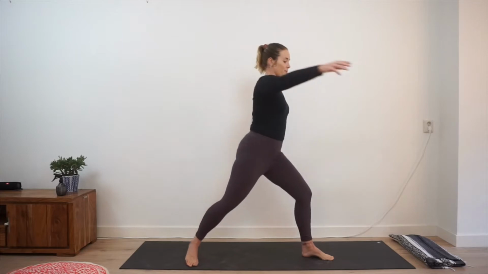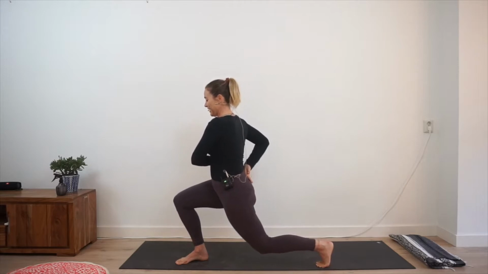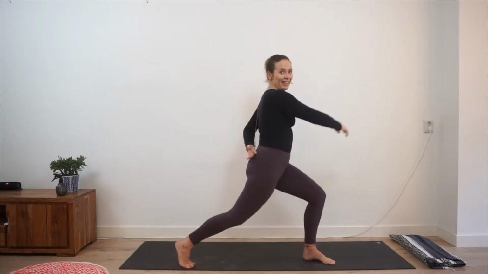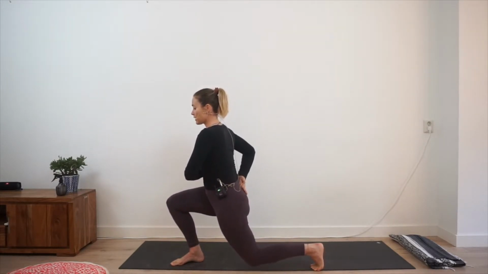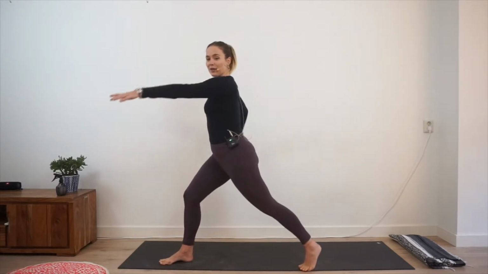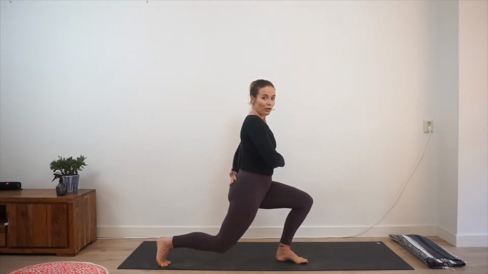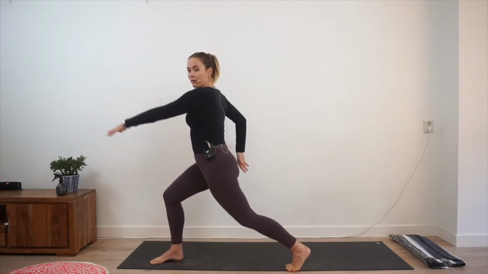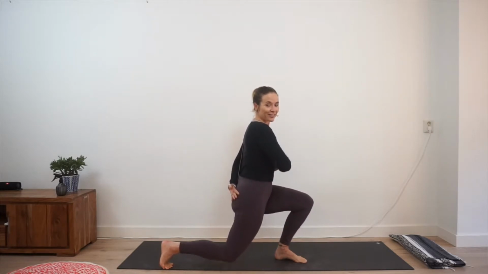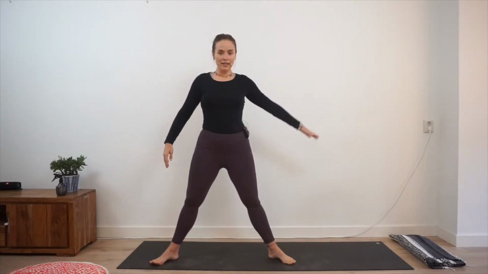Let's go for 10. May as well warm up your legs while we're at it, right? And 9. Good. And 8. As you start to feel more confident, you get a little bit deeper into the legs. 7. 6. Beautiful. 5. Your feet are perfect. Well done. 4. Good. 3. Good. 2. And 1. Coming back to center. Perfect.